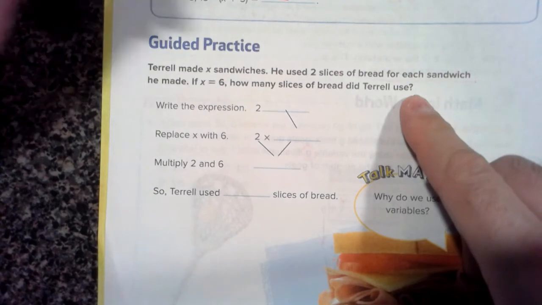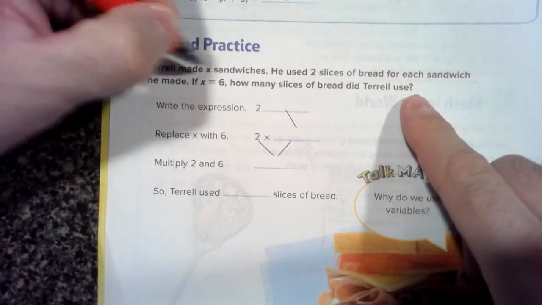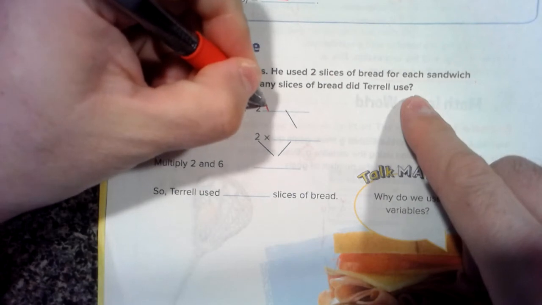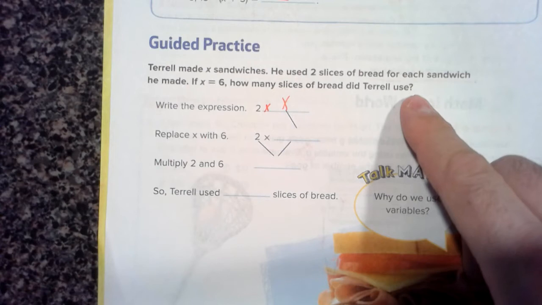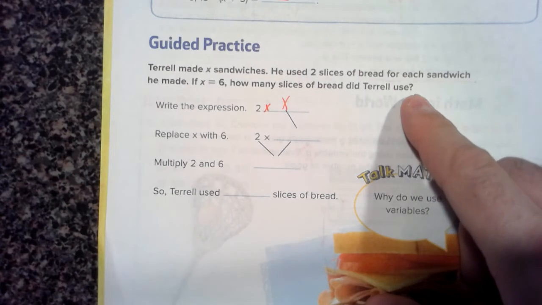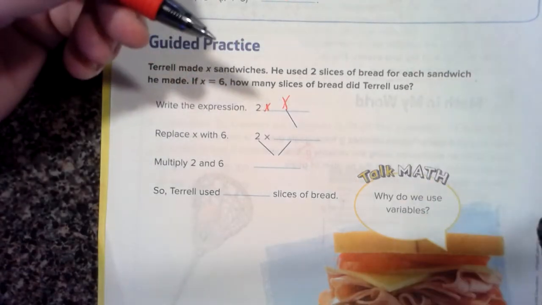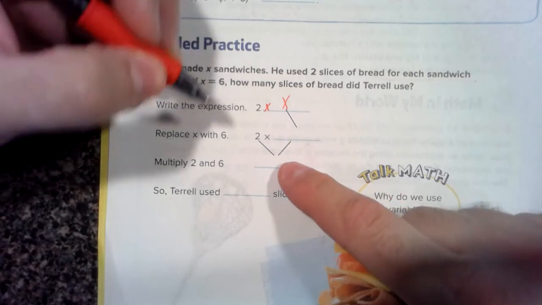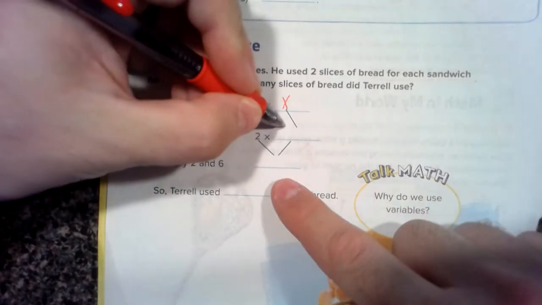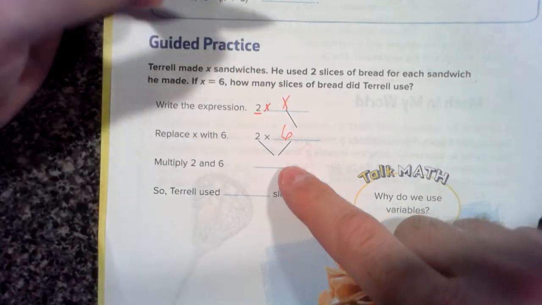So we have 2 right here, and then we have times, I guess, X, isn't it? 2 times X. And see, that's why I don't like using X as a variable when you're using multiplication. But it said X sandwiches, so this is how many sandwiches he made here. So then we replace the X with a 6 right here, okay? Because I'm sorry, this is for the bread, all right?